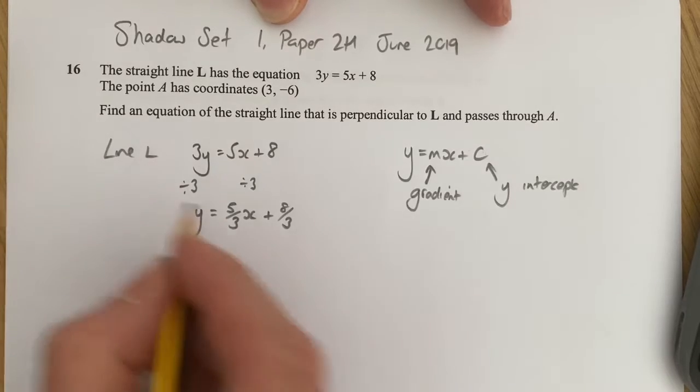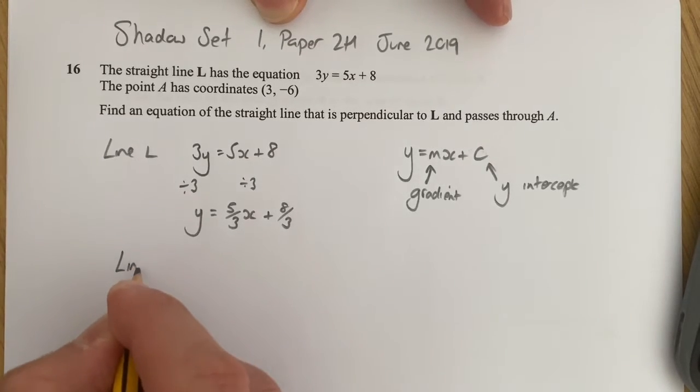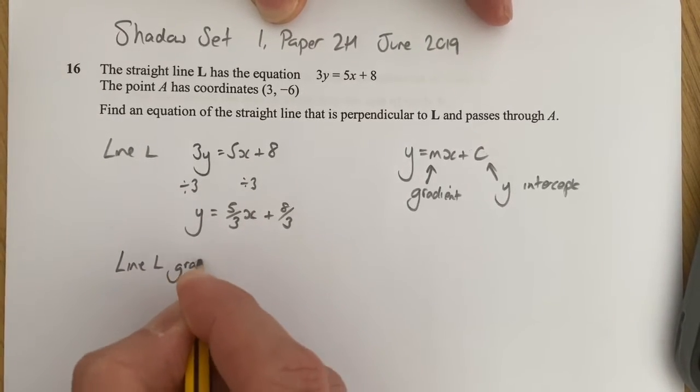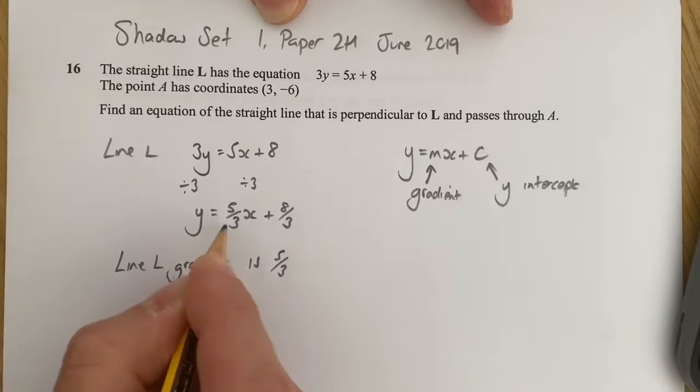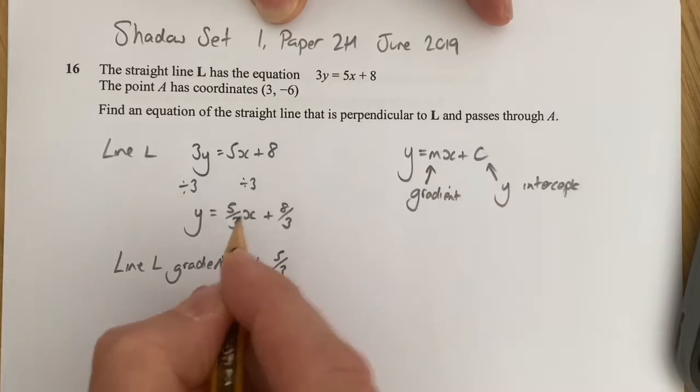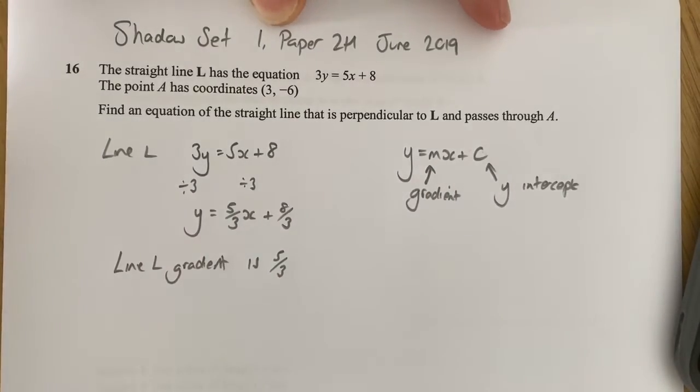So I know the gradient of line L is 5 over 3. It's the coefficient of x, the number in front of x. So the gradient of line L is 5/3.